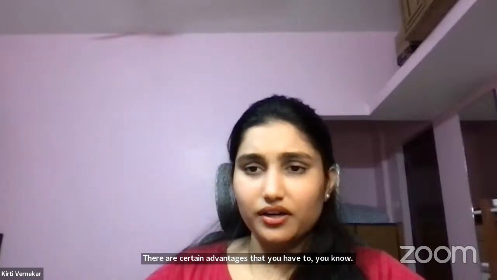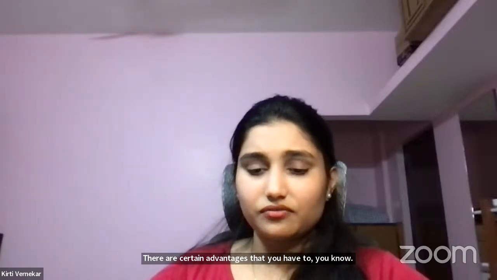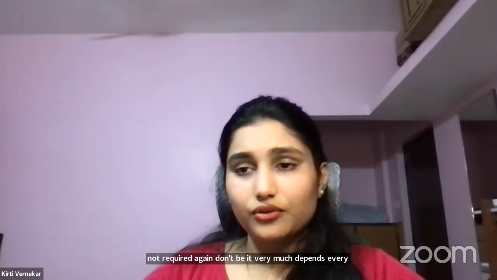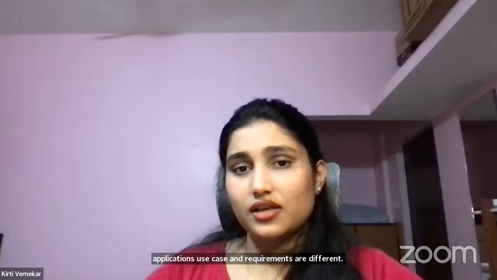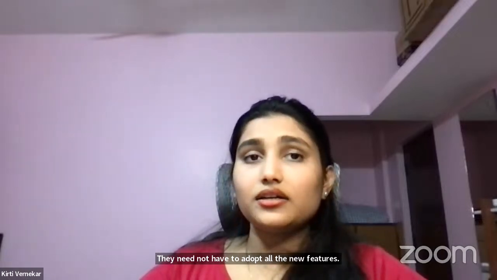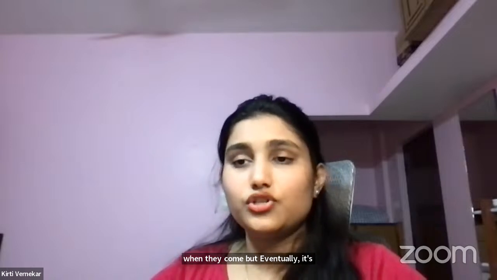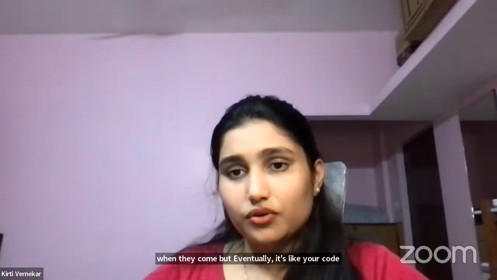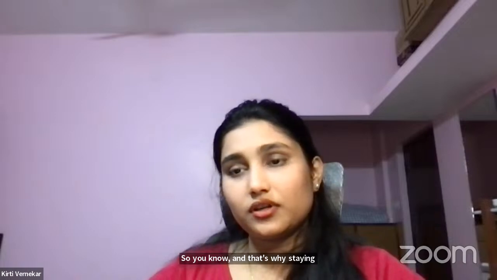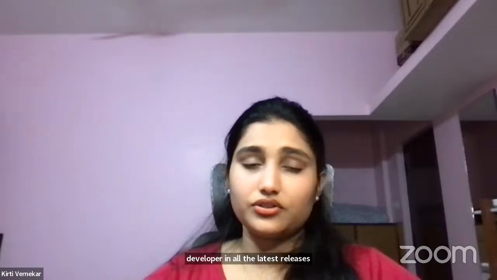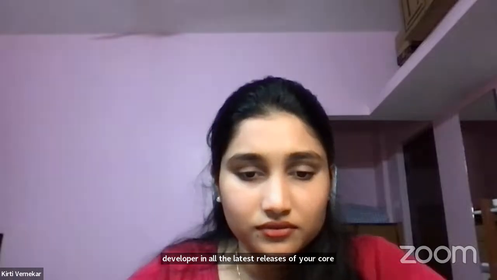But if it's not required, again, don't. It very much depends. Every application's use case and requirements are different. They need not adopt all the new features as and when they come. But eventually, your code bases do shift over time. And that's why staying updated as a developer on all the latest releases of your core technology is pretty important.